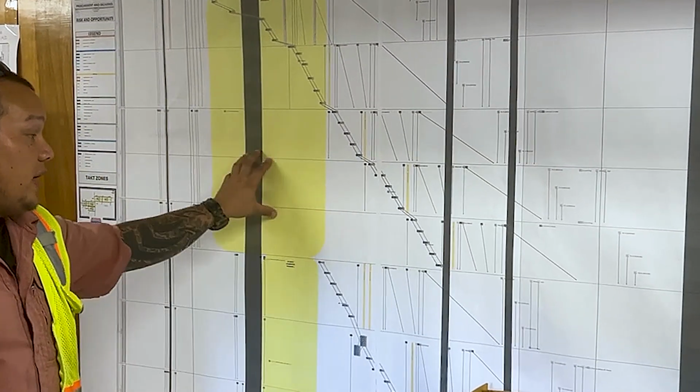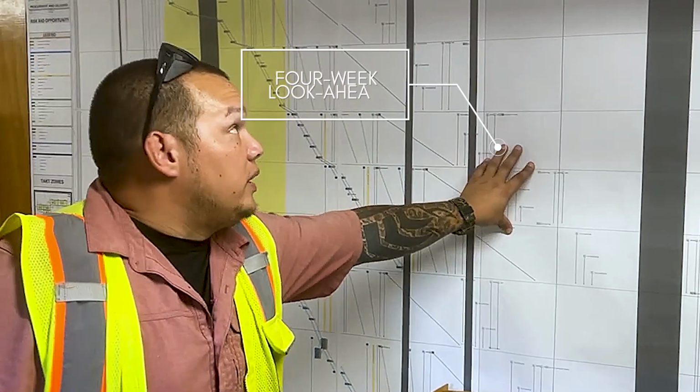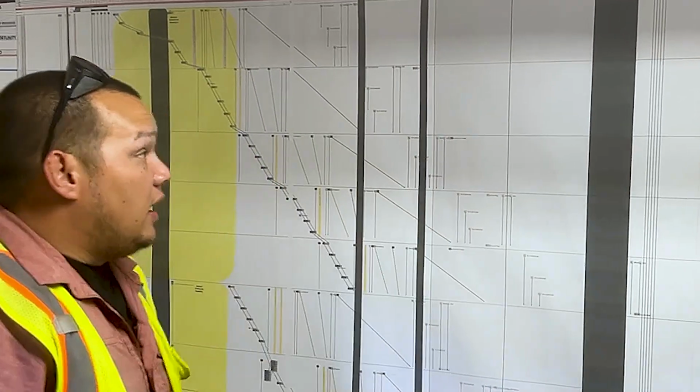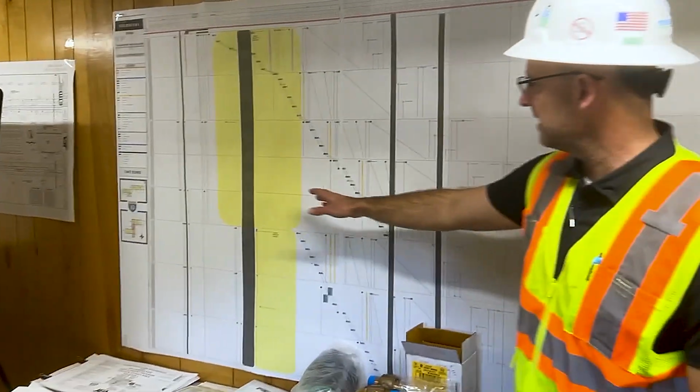So these are my two separate packages. These are my as-built blocks, and back here's my 4-week look ahead. So I drag that along with me as I'm going throughout the job, and I actually break it down in my 4 weeks. So real quick, as-built's complete.